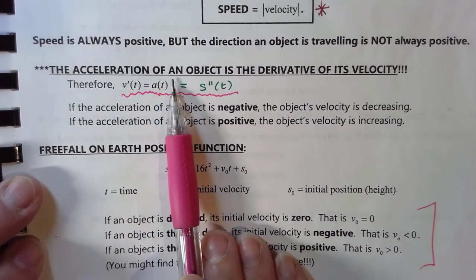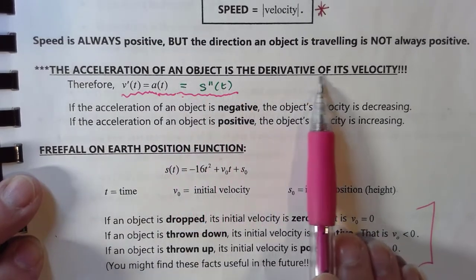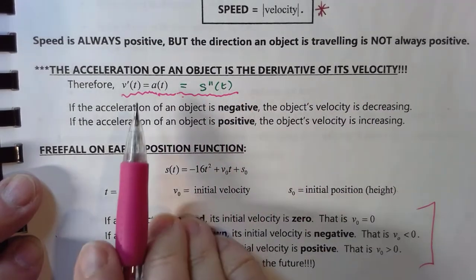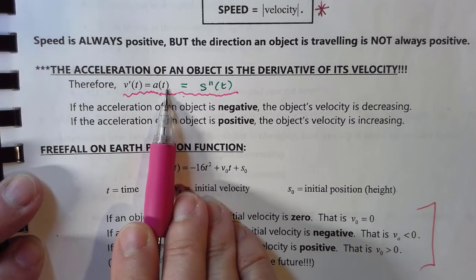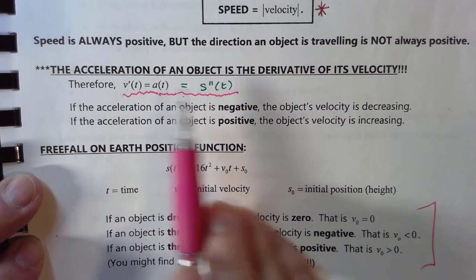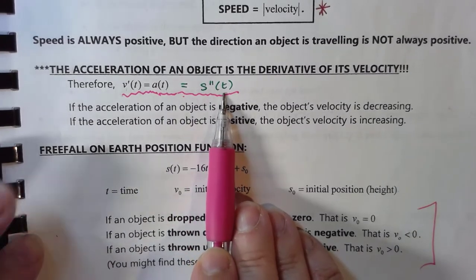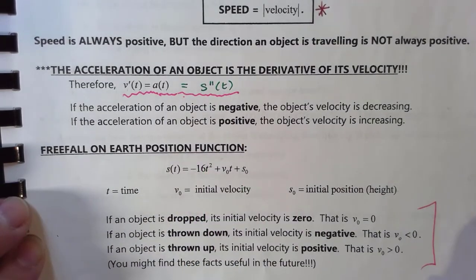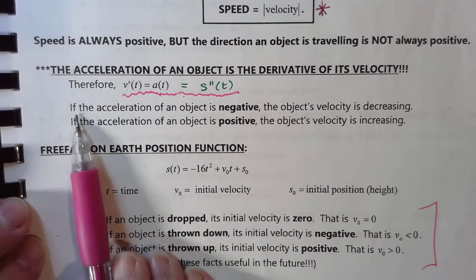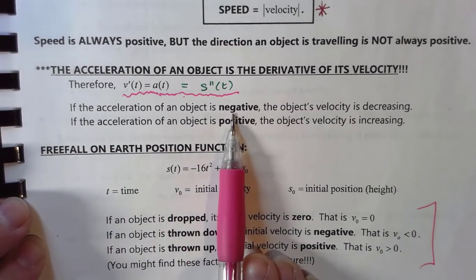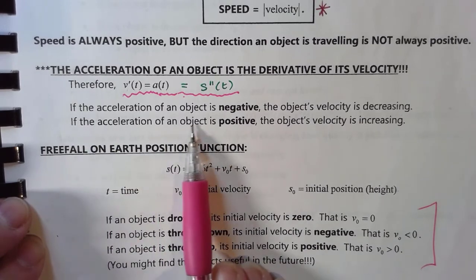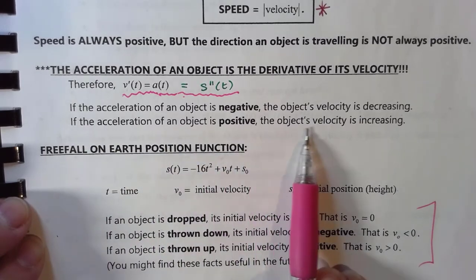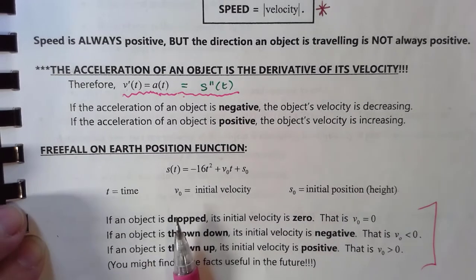The acceleration of an object is the derivative of its velocity. So if I take the derivative of velocity, I get acceleration. And by the way, notice that acceleration would be the second derivative of position. That's going to come into play in the near future. If the acceleration of an object is negative, the object's velocity is decreasing. If the acceleration of an object is positive, the object's velocity is increasing.